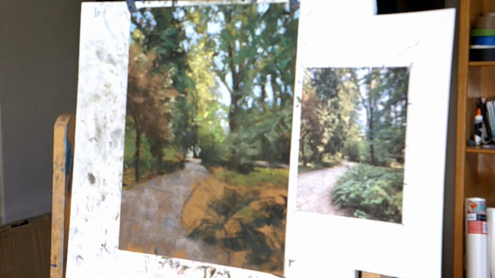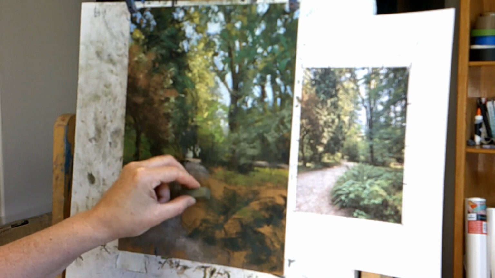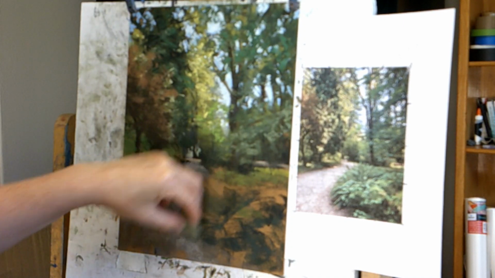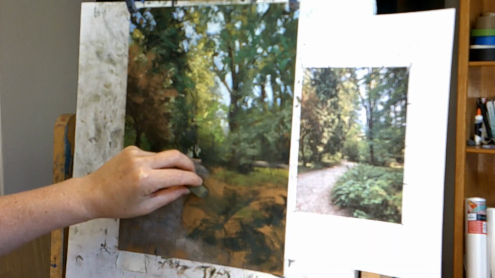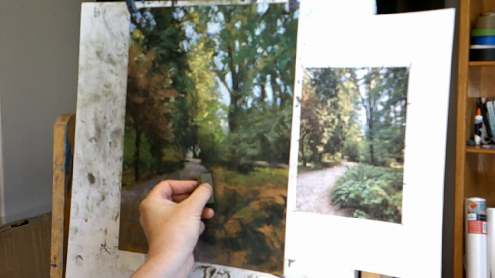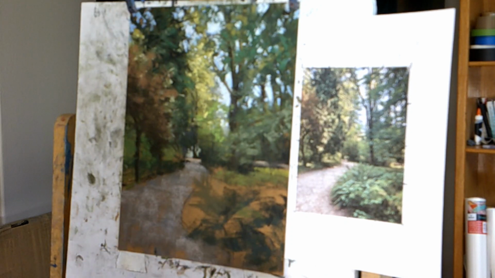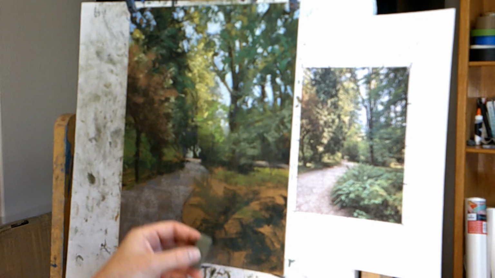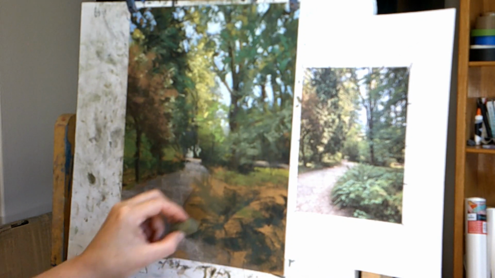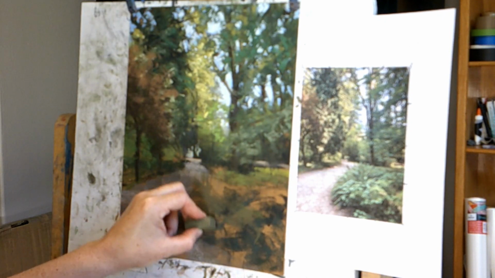I'm actually going to start with quite a dark, kind of a grayish brown for some of these ferns that are coming up. I'm not going to fully establish this area because I still need to do a teeny bit more back in here. But I just want to get some of the color in. It's bothering me that there's nothing there really.